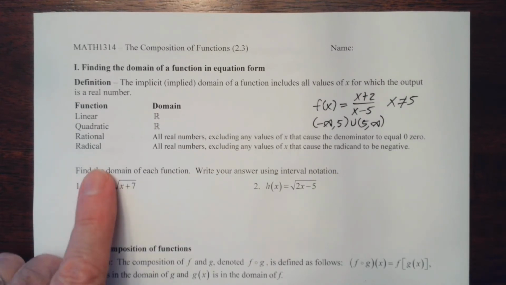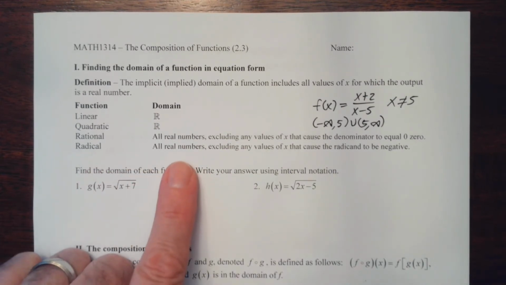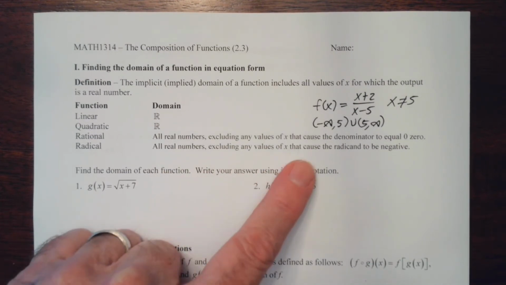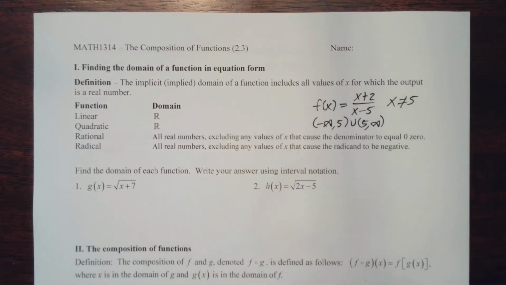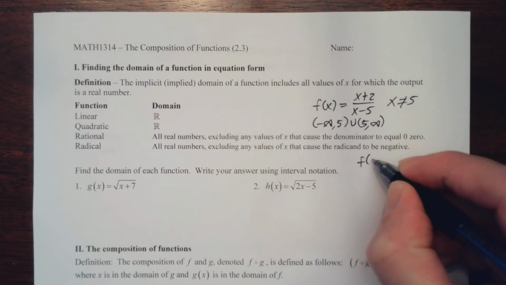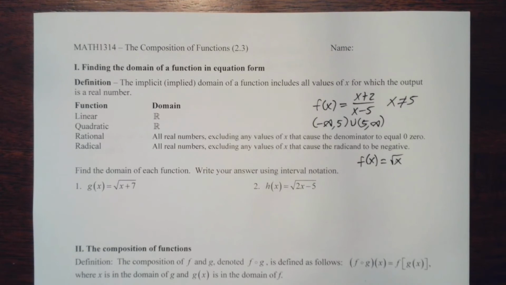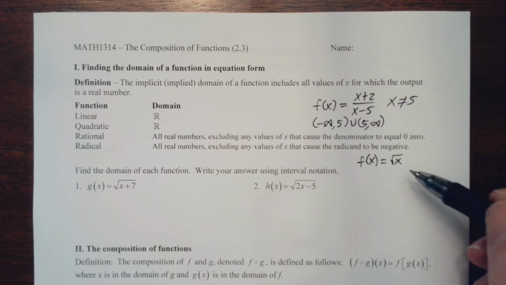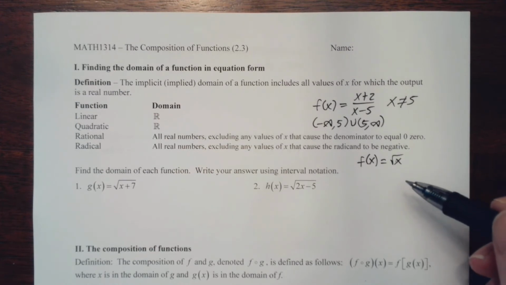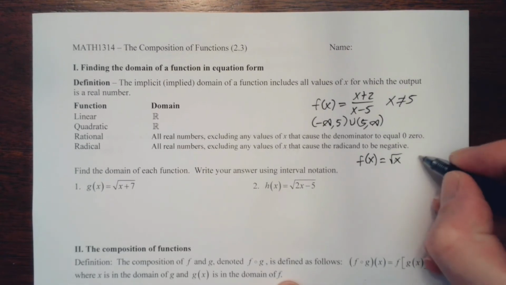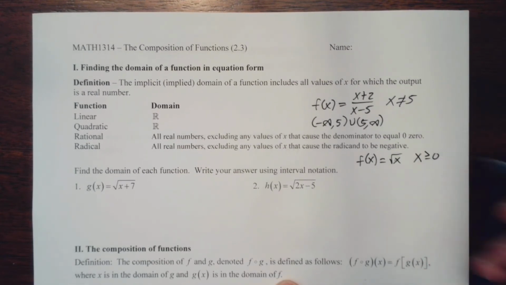So with radical functions, this is our new one here. It says it's going to be all real numbers excluding any values of x that cause the radicand to be negative. That's just the number under the radical. So for example, the most basic radical function is f of x equals the square root of x. And we've learned in the past that you can't take the square root of a negative number. It would be imaginary. When you're graphing, when you're working with functions, everything's got to be real numbers. And so in this case, x would have to be greater or equal to 0.